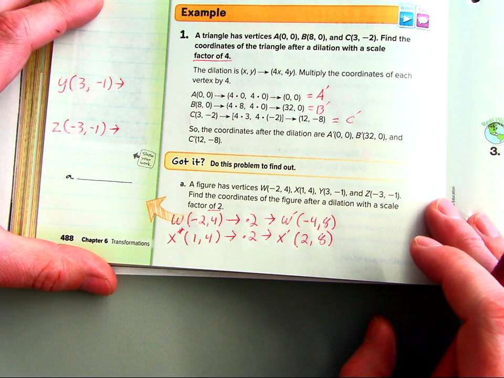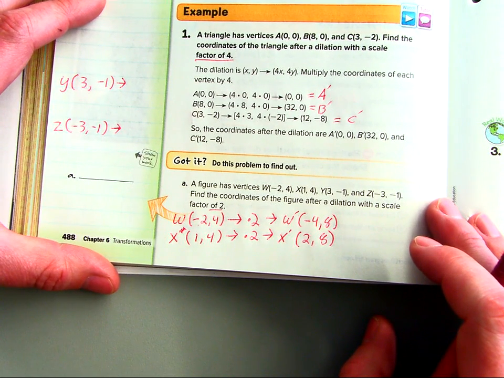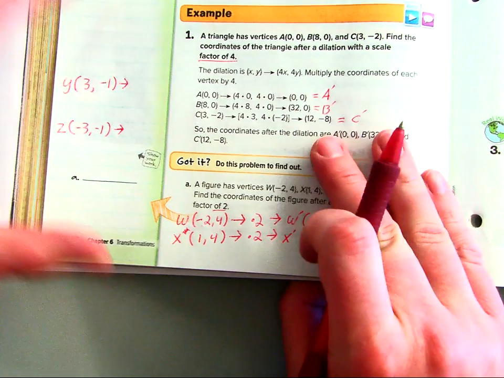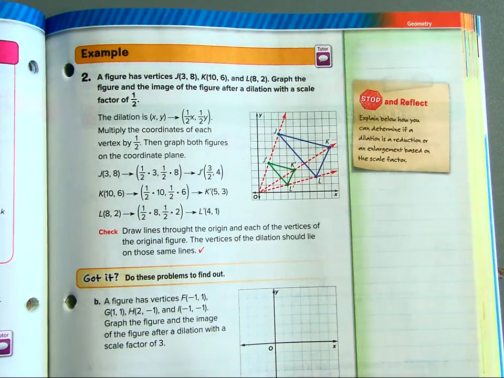All right, if you finish that, we'll check the answers for that when we check notes tomorrow. Go ahead and come to the next problem. Here's when we actually look at graphing.